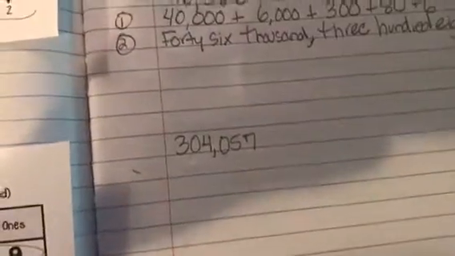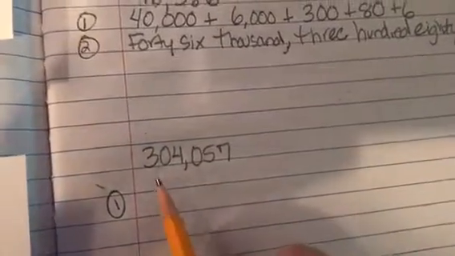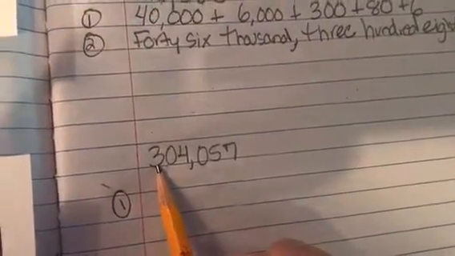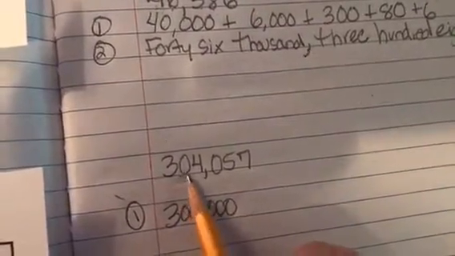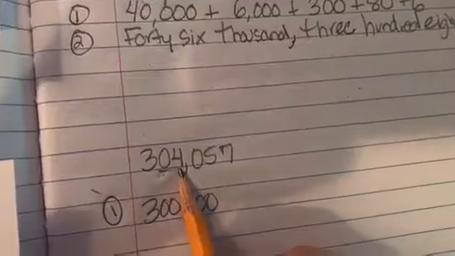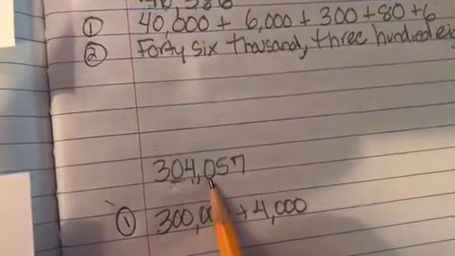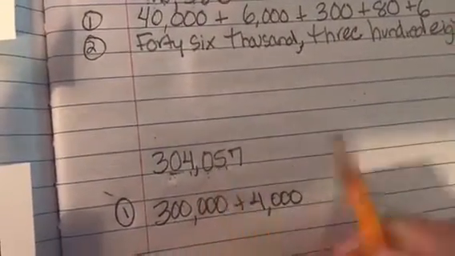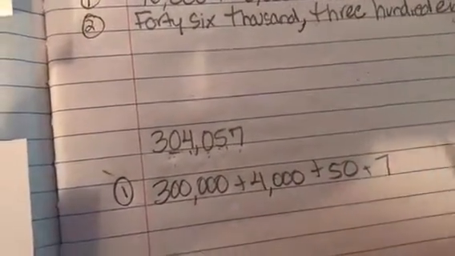Okay, this one right here is a little bit trickier because they have some zeros in the place values. So you just got to be really careful that you're getting this correct. One way we're going to do it is we see we have the 3 in the hundred thousands place value, so I know that's 300,000. There is nothing in the ten thousands place value, so I can just skip right over it and go on to the thousands place value. So plus 4,000. There's nothing in the hundreds place value. That's okay. I'm going to skip it and go right to the tens place, which is going to be 50. And then of course I have 7 ones.